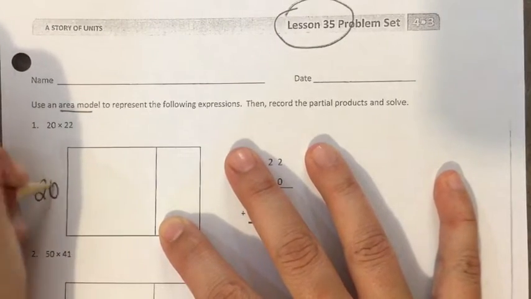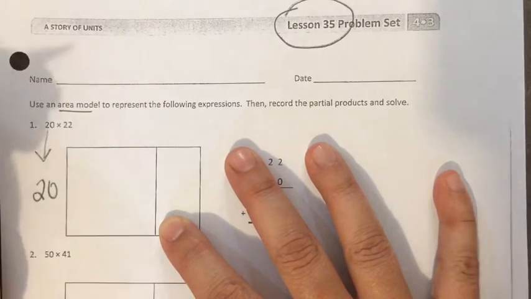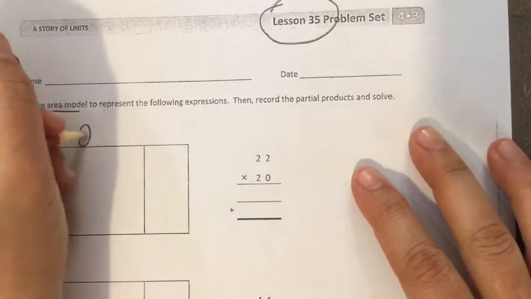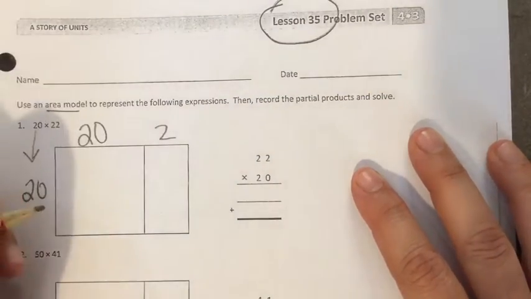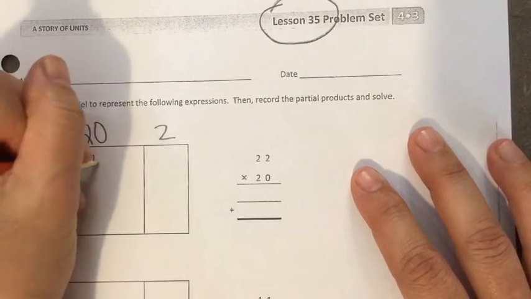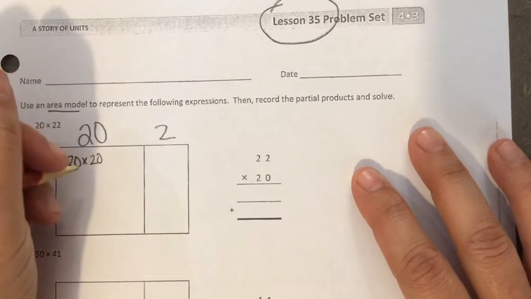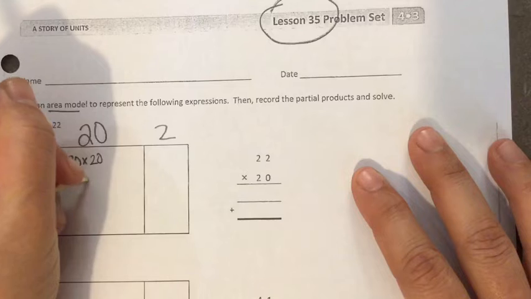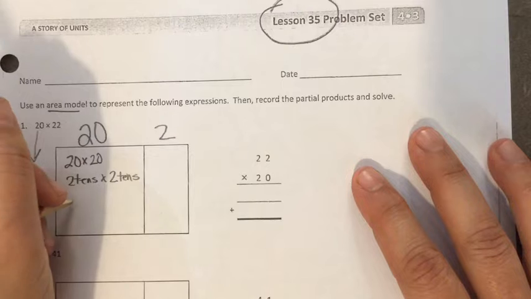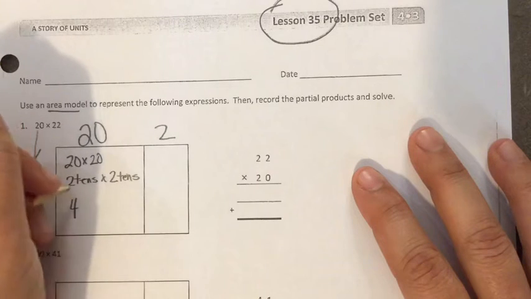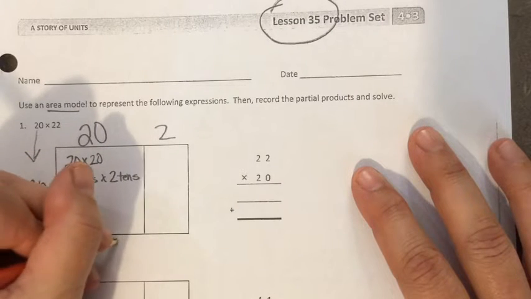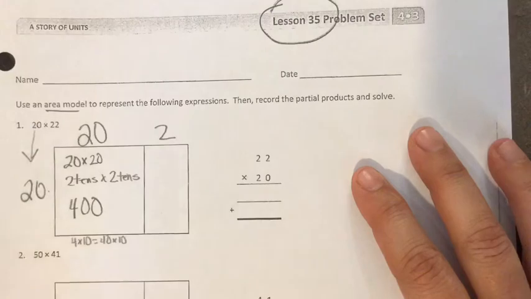I'm going to put 20 here, and I always put my first number on this side. And then I'm going to have to stretch out this 22. So it's going to be a 20 and a 2. Now I've got to think, what is 20 times 20? Well, that would be 2 tens times 2 tens. I know 2 times 2 is 4, and 4 times 10 is 40. 40 times 10, that is 400.